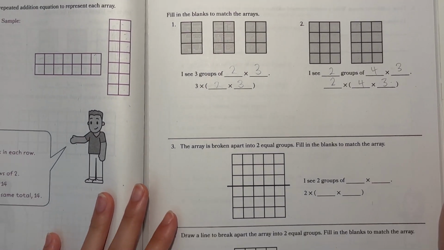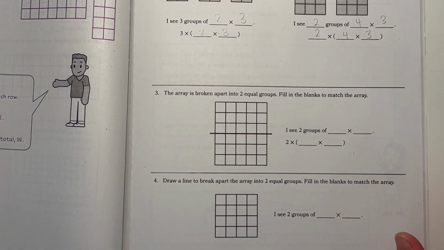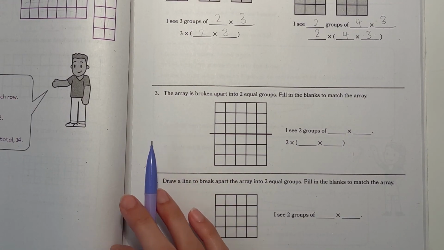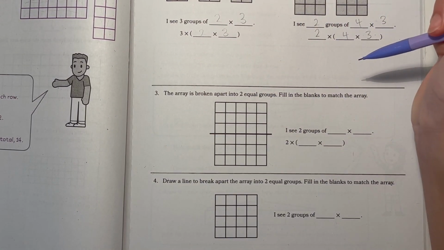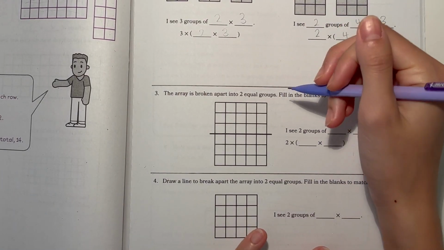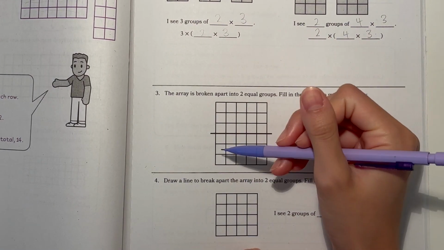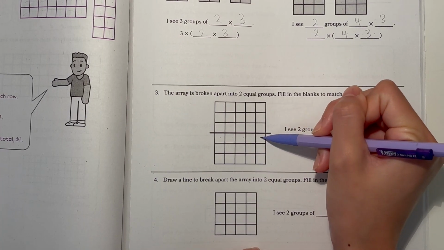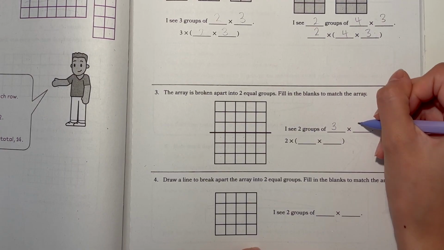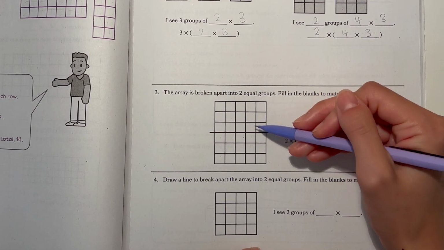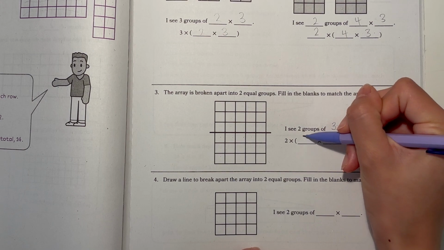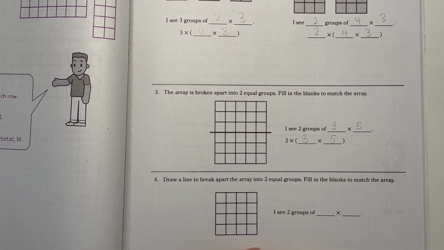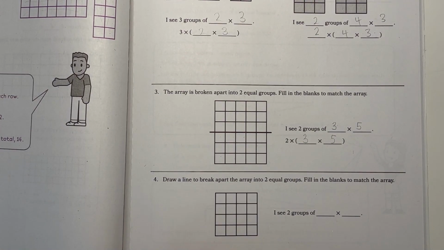Now let's move on. Number 3. Alright, number 3, the array is broken apart into 2 equal groups. Fill in the blanks to match the array. So you sliced it in half. Now there's 2 groups of 3 times 1, 2, 3, 4, 5. So that's 2 copies of 3 times 5. Since we sliced it in half, and this part is putting it back together. Alright, now let's see number 4.